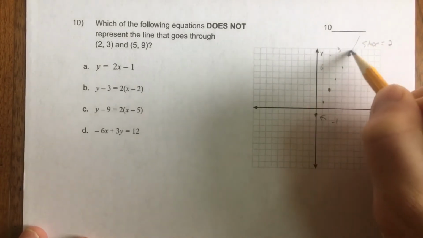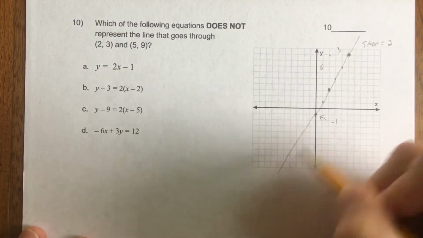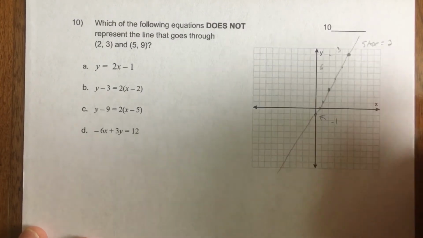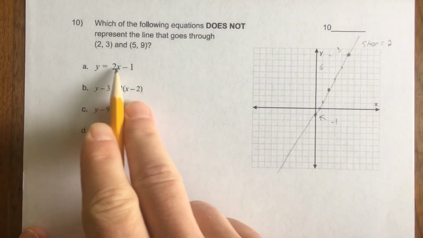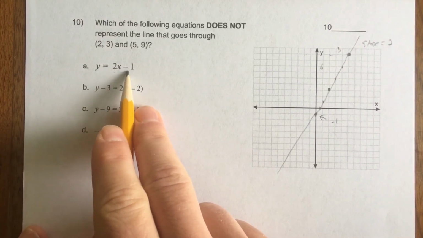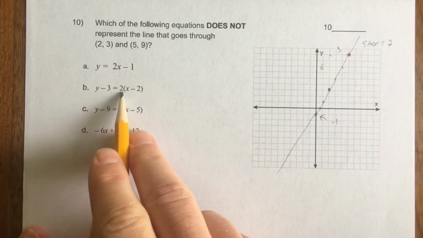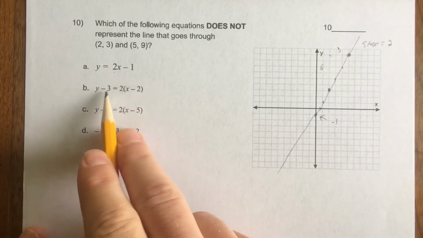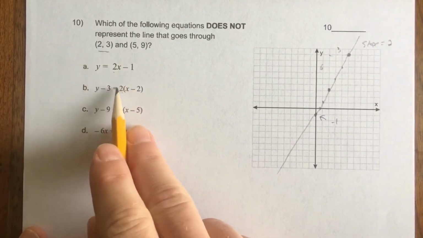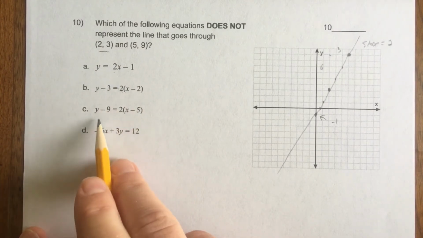And I hit the x-axis somewhere here, about a half. So now y equals 2x minus 1. Slope of 2, y-intercept of -1. Absolutely, that's what's going on there. Y equals slope of 2, go through the point 2, 3. Absolutely, that works.